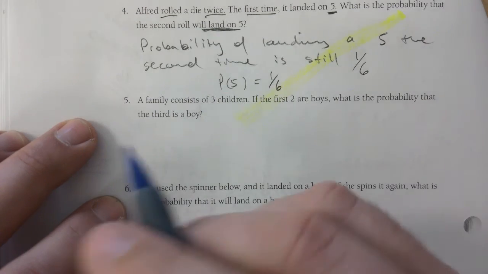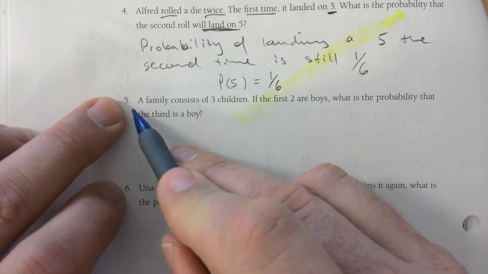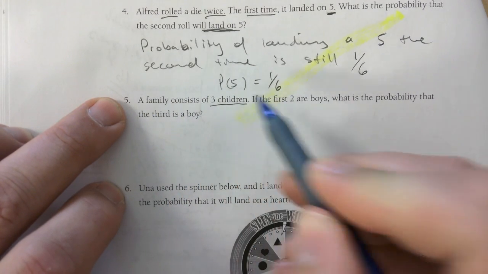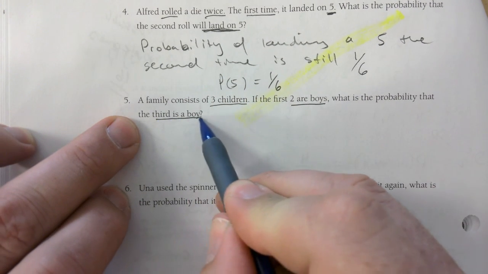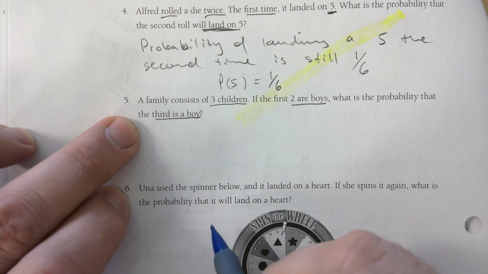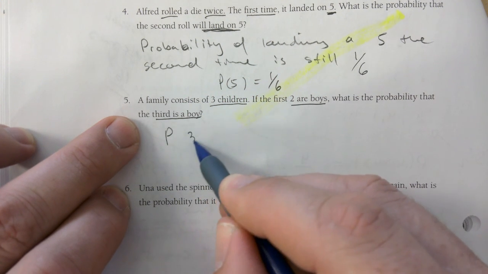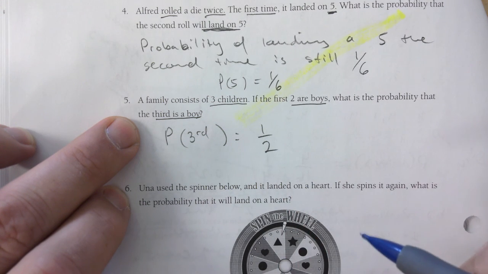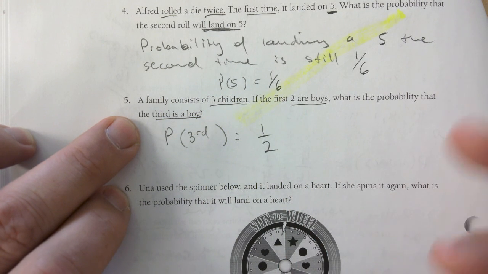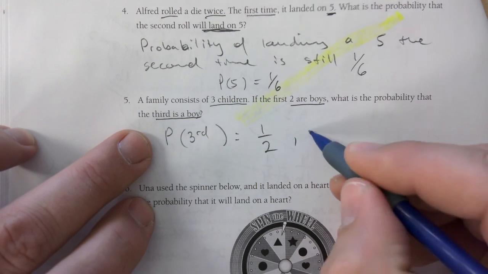We're on page 158. A family consists of 3 children. The first 2 are boys. What's the probability that a third child will be a boy? The probability of the third would still be 1 in 2. It's still 50-50, even though some families have more boys than girls, right? It's still 50-50.